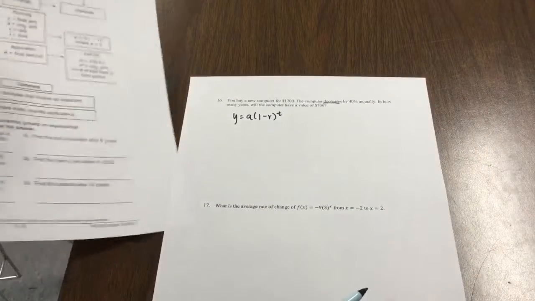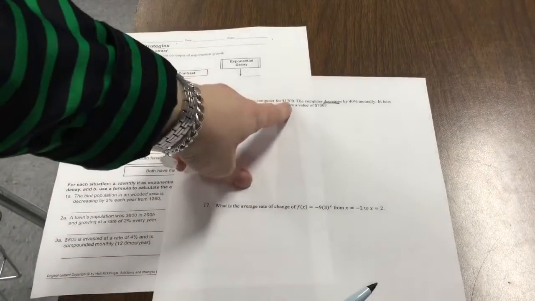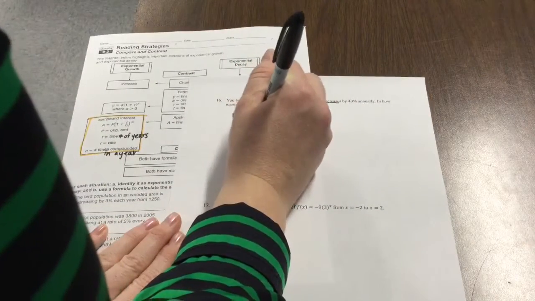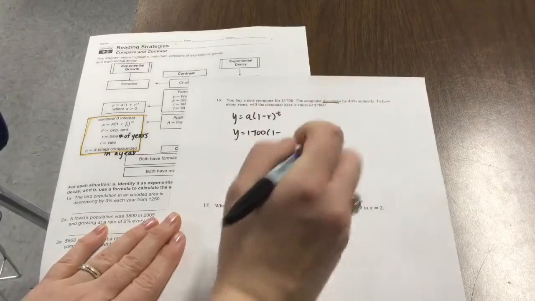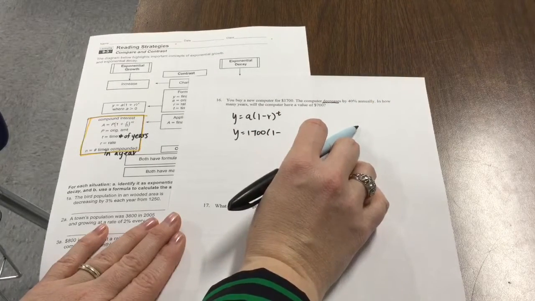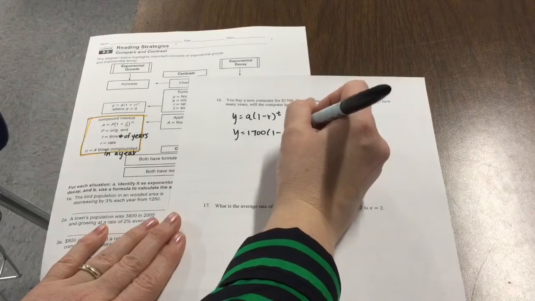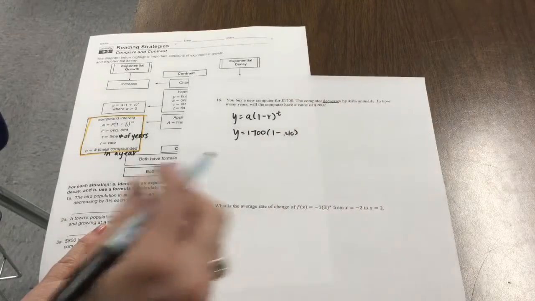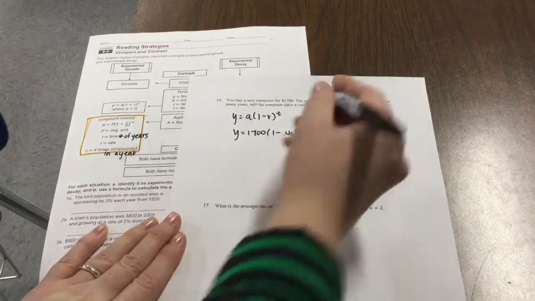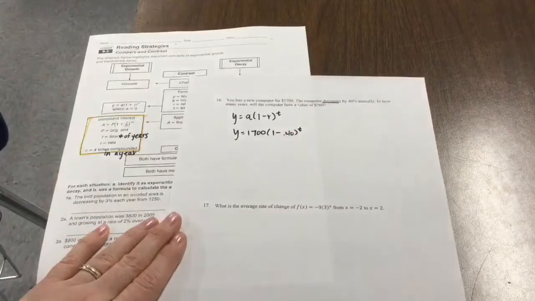So if I look at this scenario, my original amount was $1,700. My rate was 40%, and remember when we enter rate, we do that in decimal form. So it'd be 0.40. And then T is your time, and that changes, so we leave that as a variable.